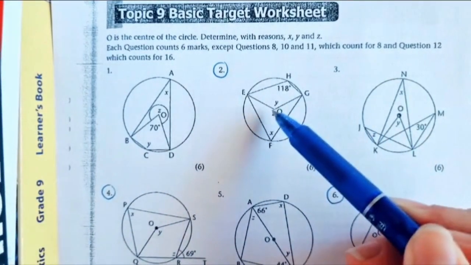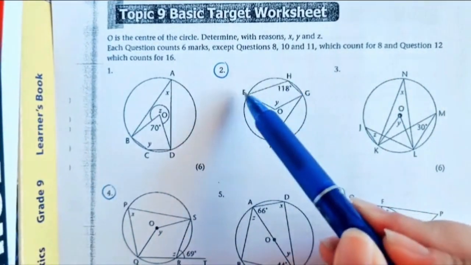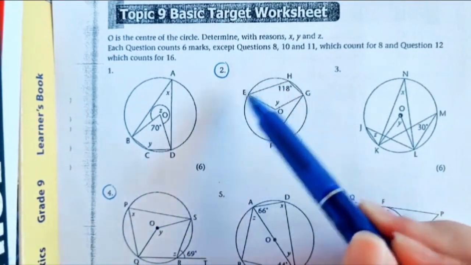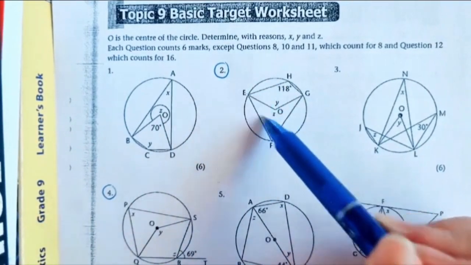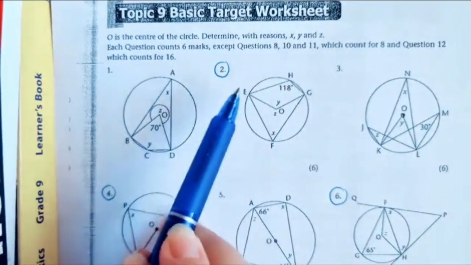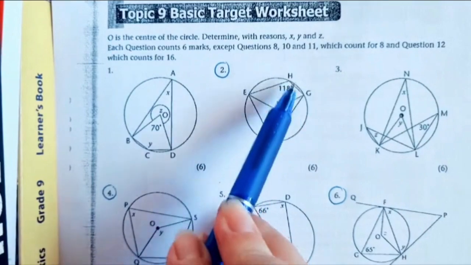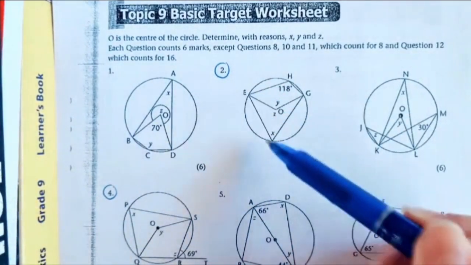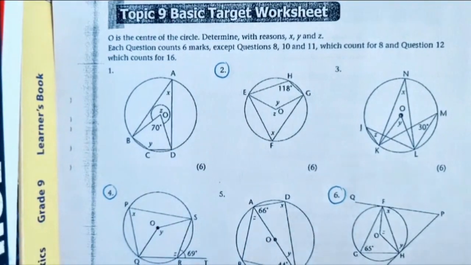If we're looking at this, we see that we have the center there. We have E, H, G, F, or E, F, G, H. I suppose that's better, that's alphabetical order. And that is a cyclic quad, right? We can say that straight away because the 4 vertices of that quad lie on the circumference of that circle. So E, F, G, H is a cyclic quad.